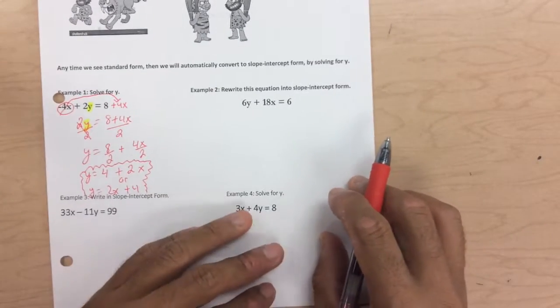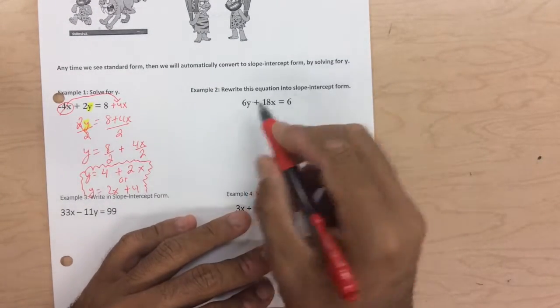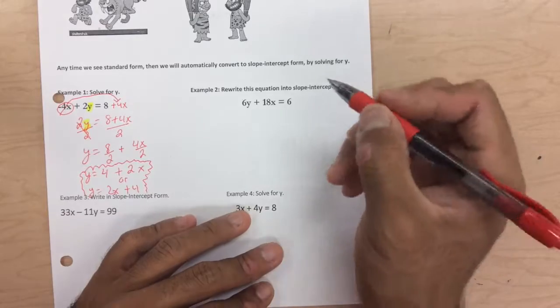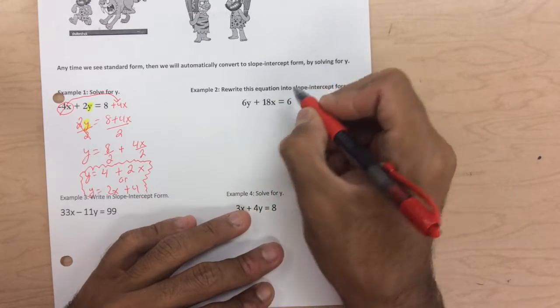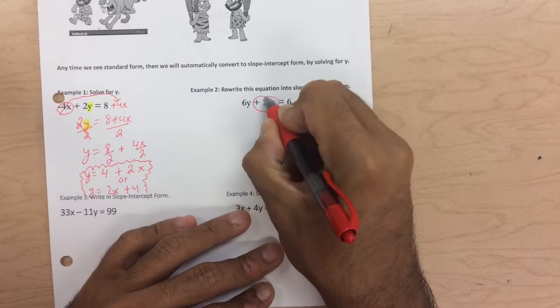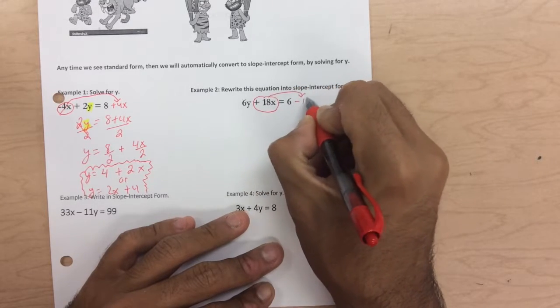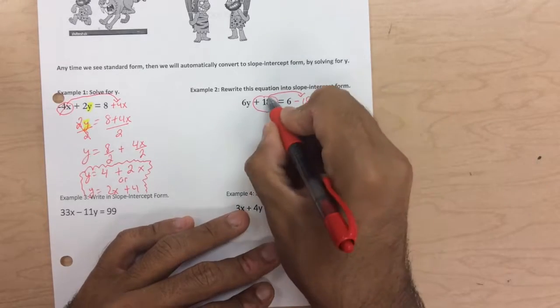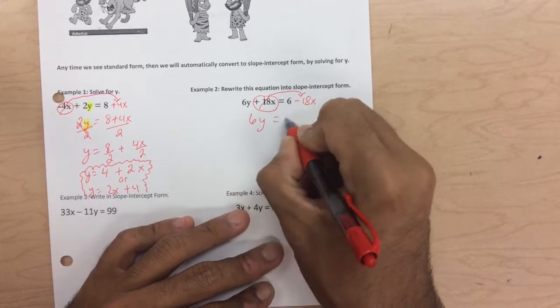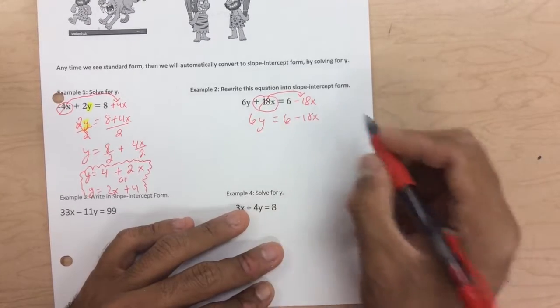Okay, example 2. Same idea, I'm converting it to slope-intercept form. So the first thing I need to do is move the x with the coefficient. So the opposite of plus 18 is a minus 18x. So I'm left with 6y equals 6 minus 18x.